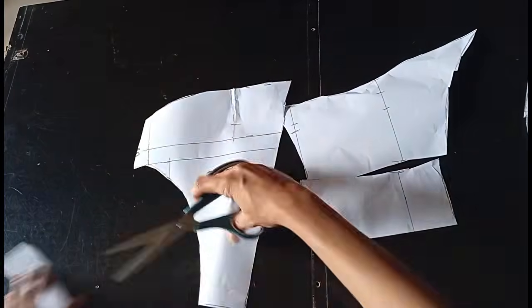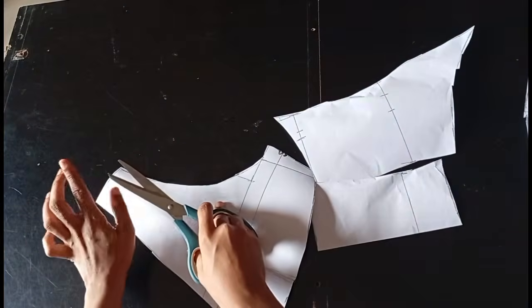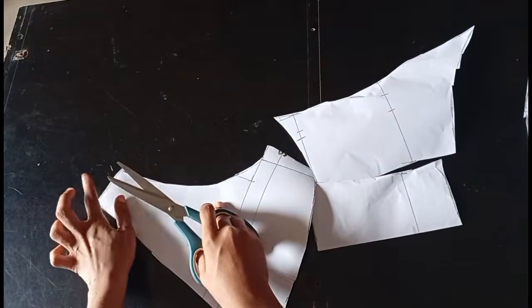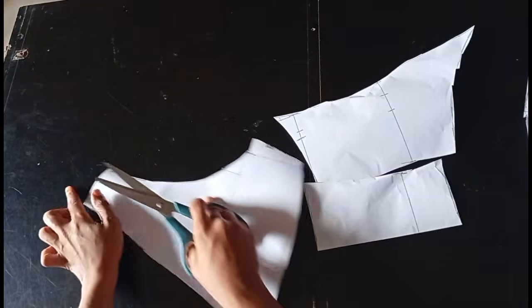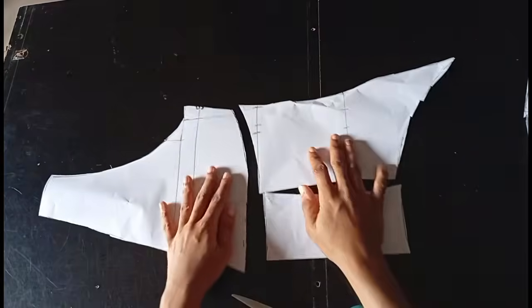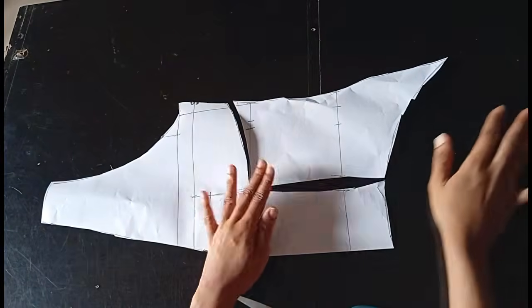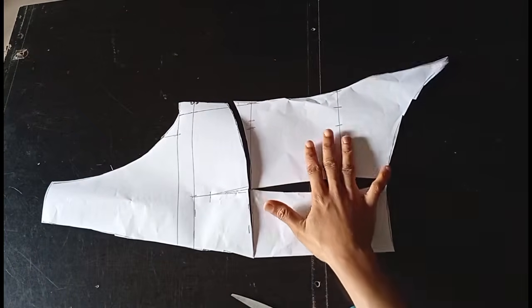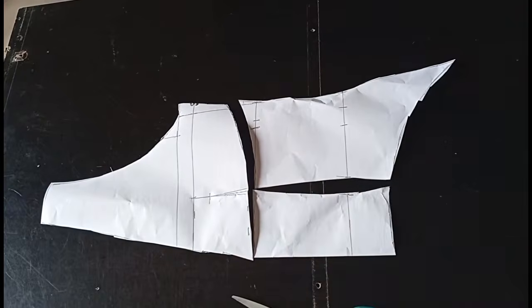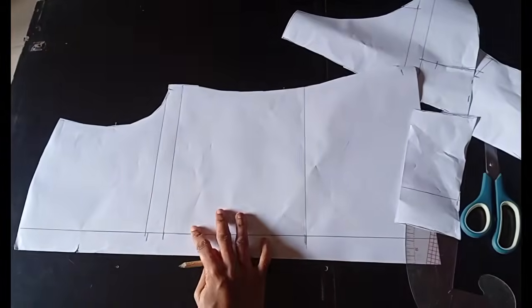Then when you connect it and measure what you have for a back neckline, it's always 3.5 inches. Add an extension of 3.5 inches, and this is what you have for the front. So we've explained how to get the lower part. The next part now is to cut the back pattern. Now this is the back pattern.